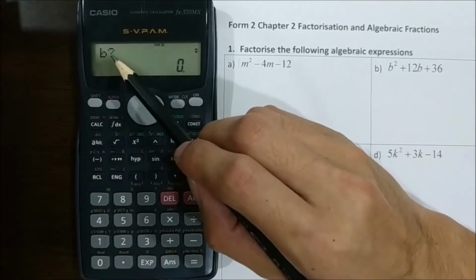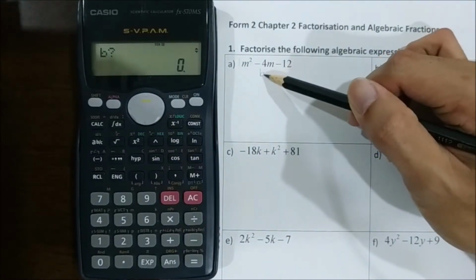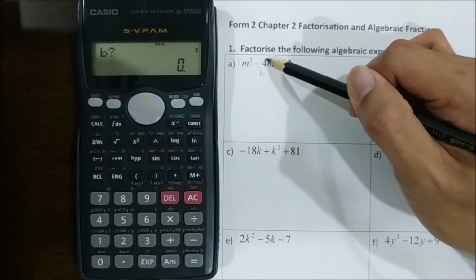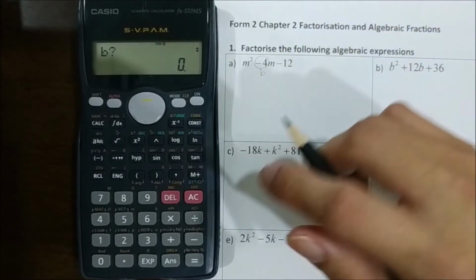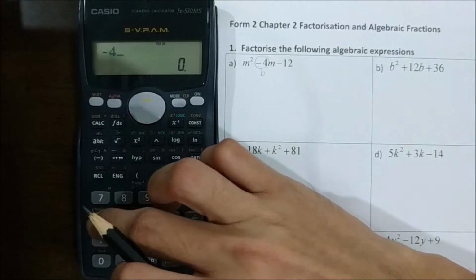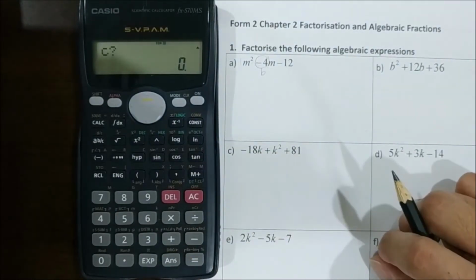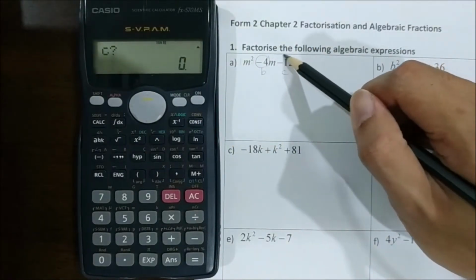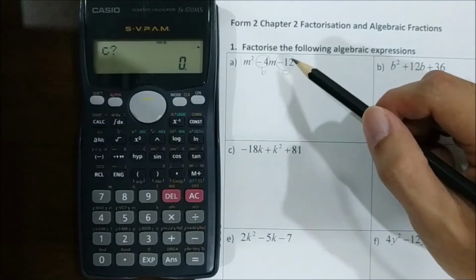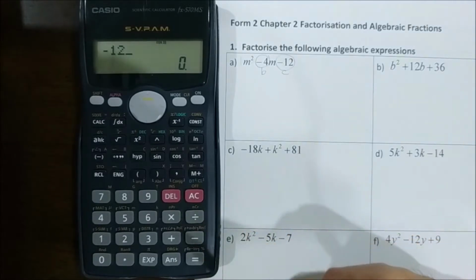Then the question asks for the value of B. B is the value of the coefficient of m. So be careful here, you need to take into account the sign. The operation here means it is a negative 4. So we key in negative 4, or you can use minus 4, and then press the equal sign. Now the value of C is minus 12, or negative 12 here. So we use negative 12. Then we press the equal sign.